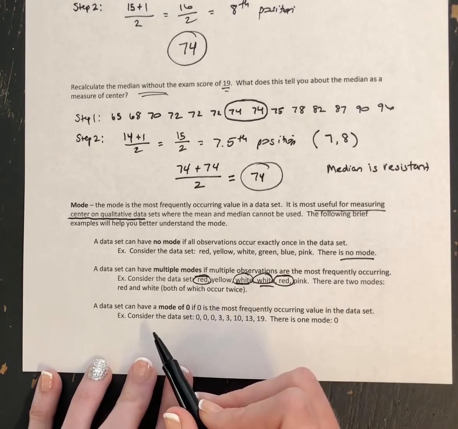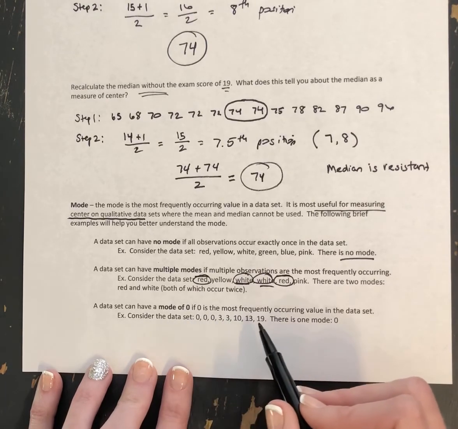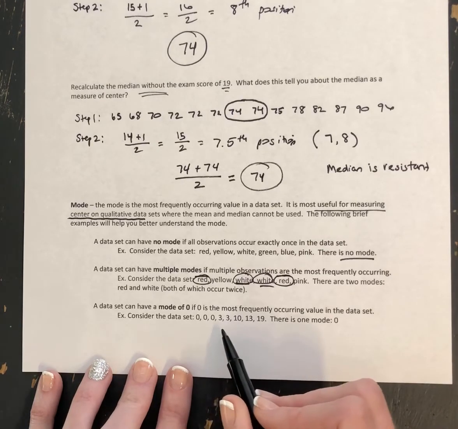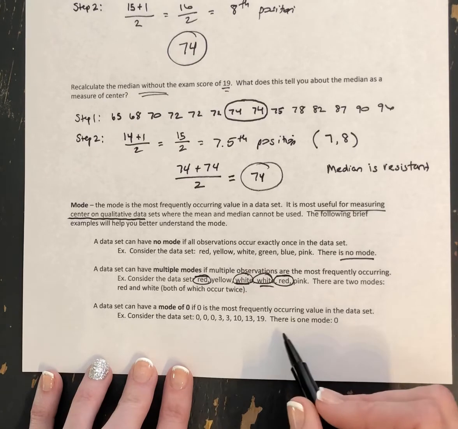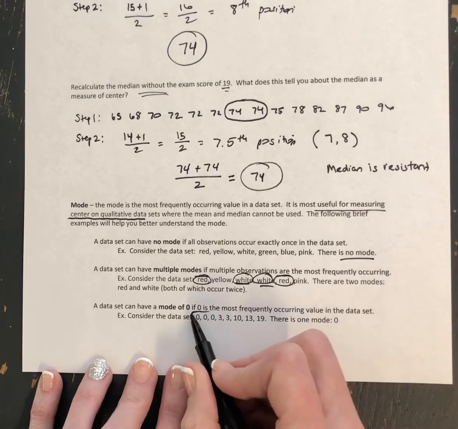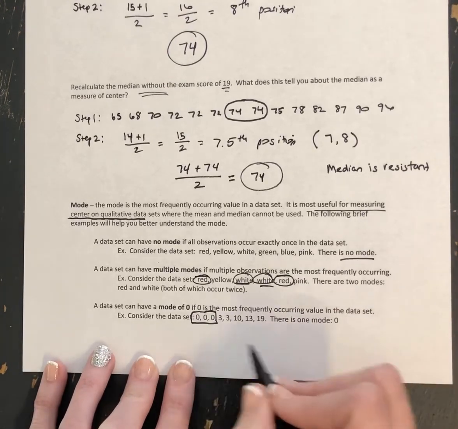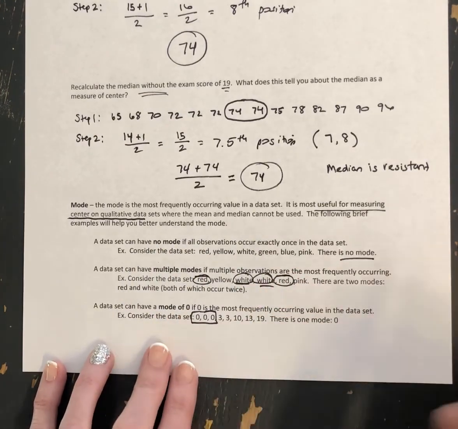And then lastly here, a data set can have a mode of 0 if 0 is the most frequently occurring value. So in this data set, right, 0, 0, 0, 3, 3, 10, 13, and 19, the mode is 0, which means 0 is the value that occurs most frequently, okay? So I just wanted to make sure we understood that a mode of 0 versus no mode, those are different things.